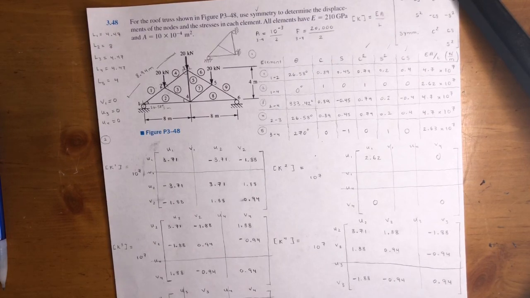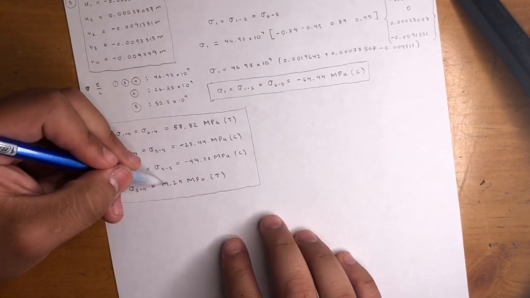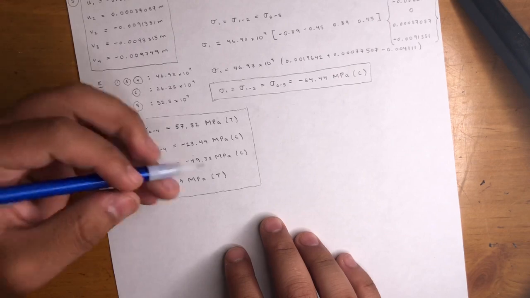20,000 divided by 10 to the negative 3. You will get 20 million newtons per meter squared, which is also equal to 20 megapascals. And yeah, that's kind of what we got, right? This is just a rounding error, don't trip. But yeah, that's a cool way to verify it.